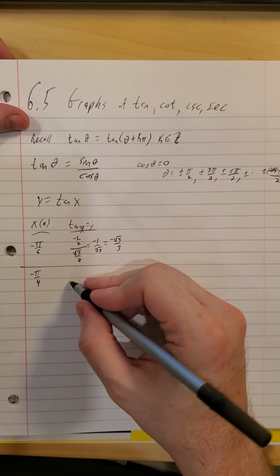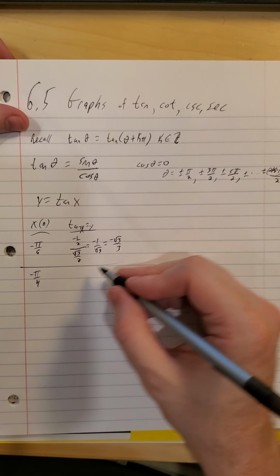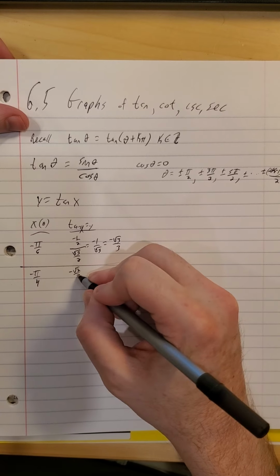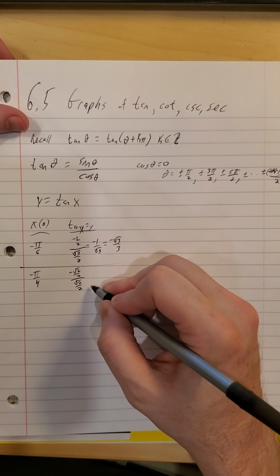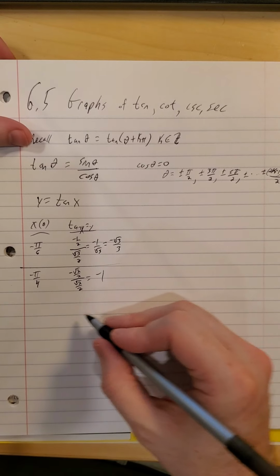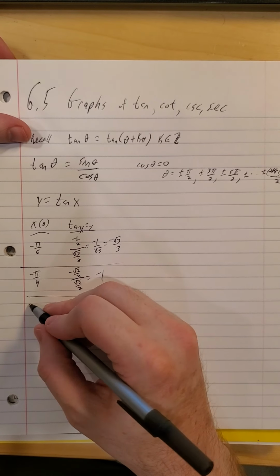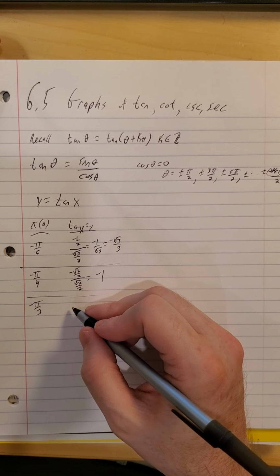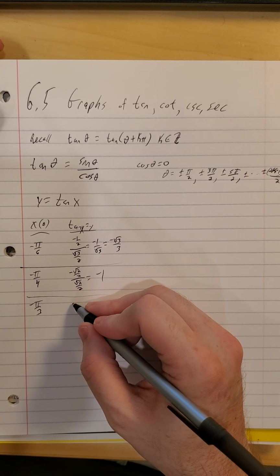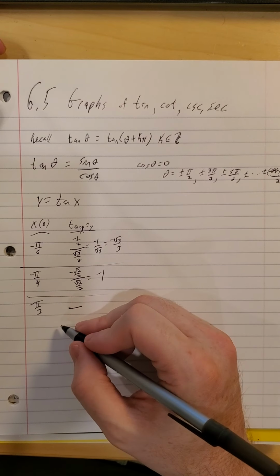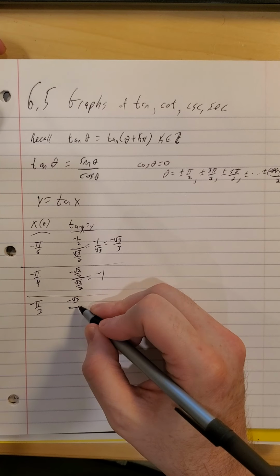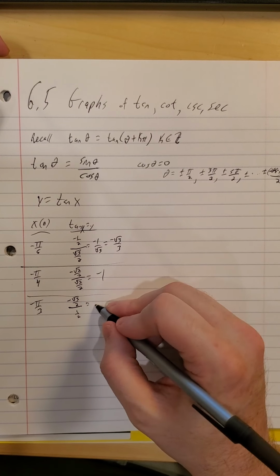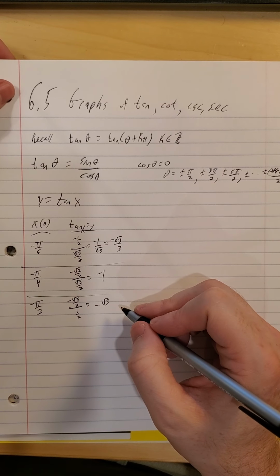Negative pi over 4. So a 45-degree angle, but in Q4. Sine is negative, cosine still positive, and that'll simplify down to a negative 1. Negative pi over 3. So now we're talking 60 degrees. The sine is still negative, but we're up to root 3 over 2 for the sine, and 1/2 still positive for the cosine, so negative root 3 for that guy.